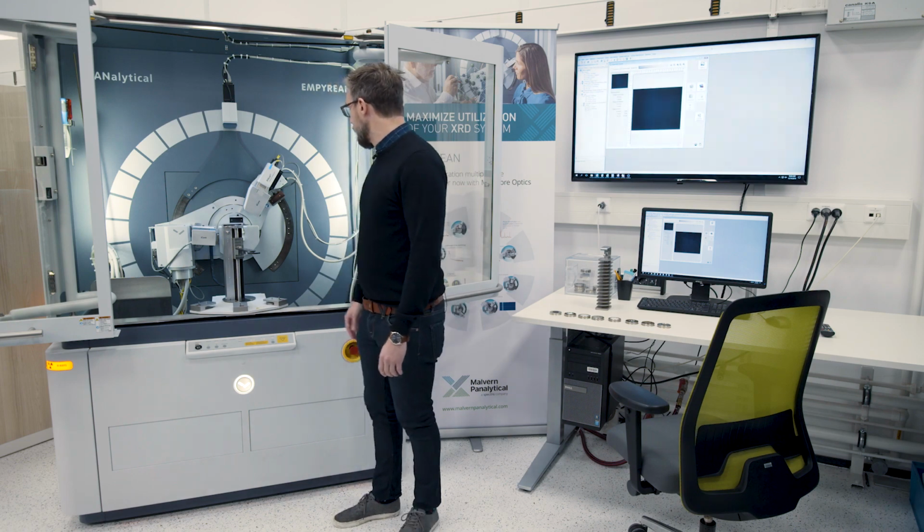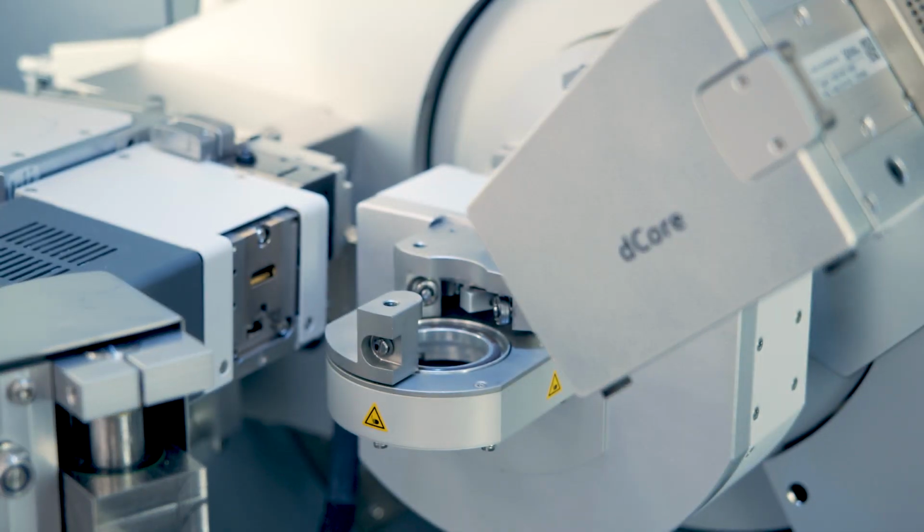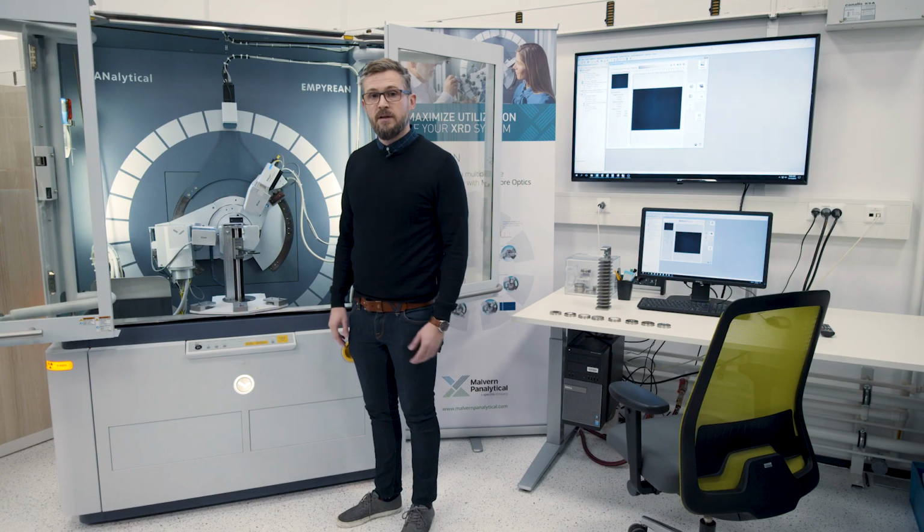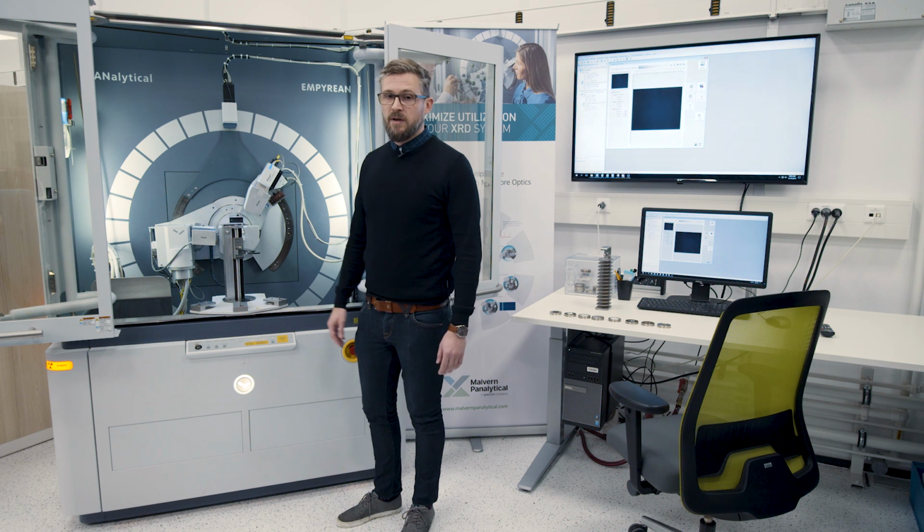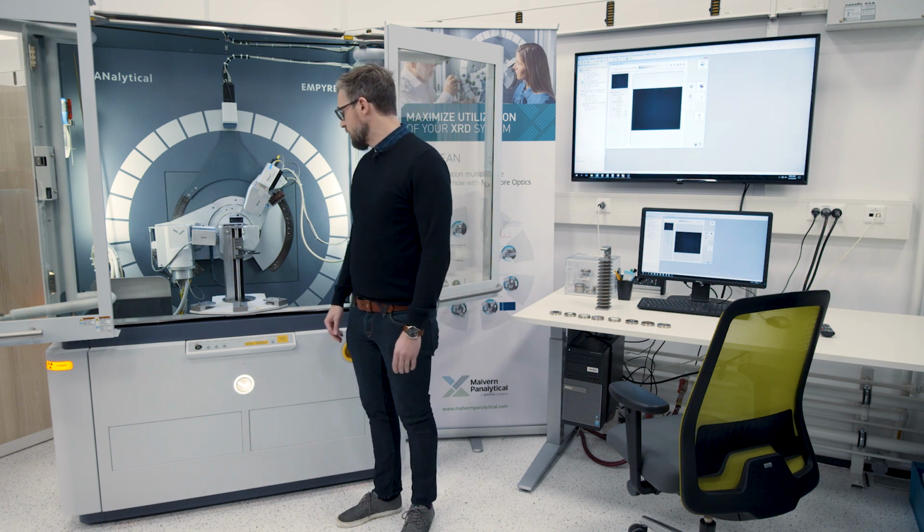In addition to that, we have a reflection transmission spinner that is conventionally used for powder diffraction measurements and an automatic sample changer that allows you to measure all the samples without having to load after each measurement.